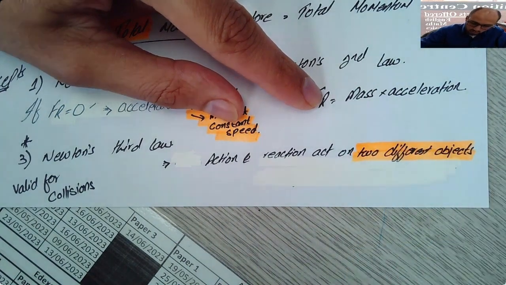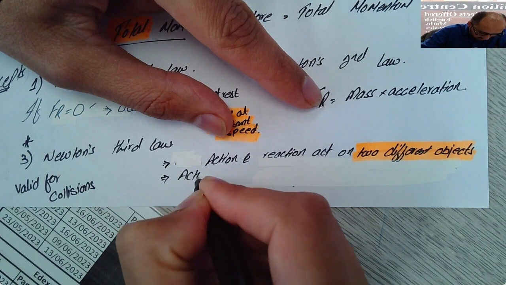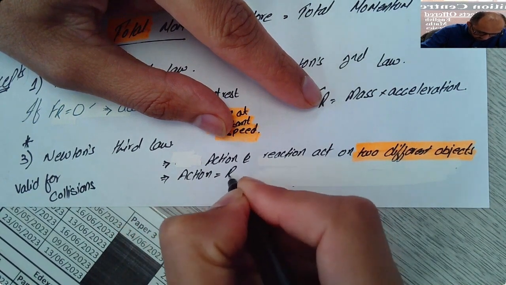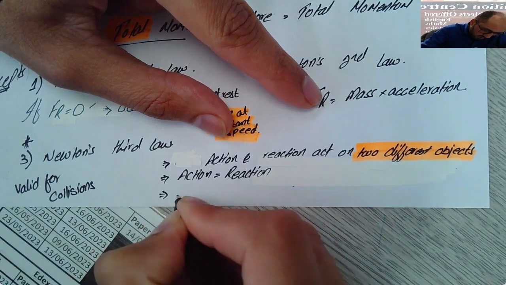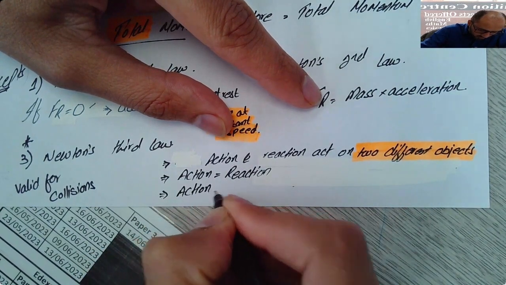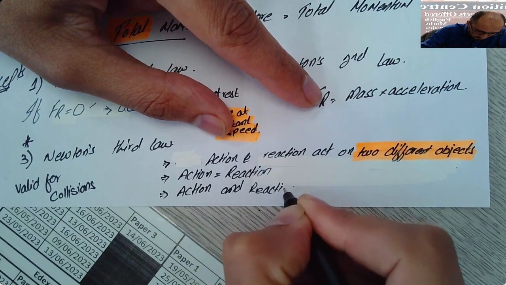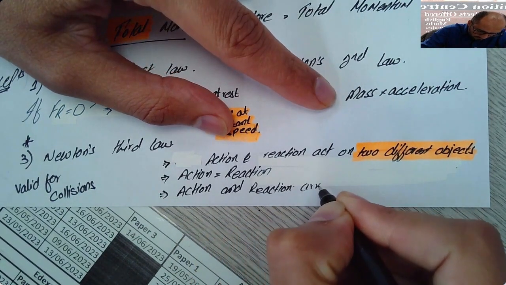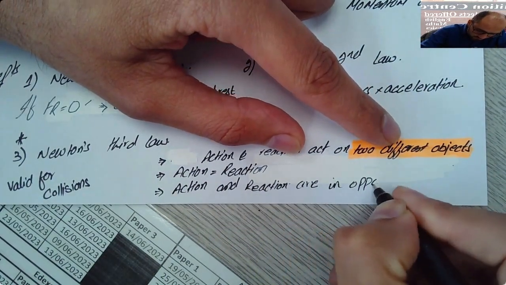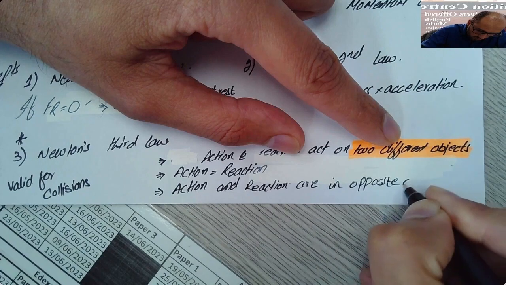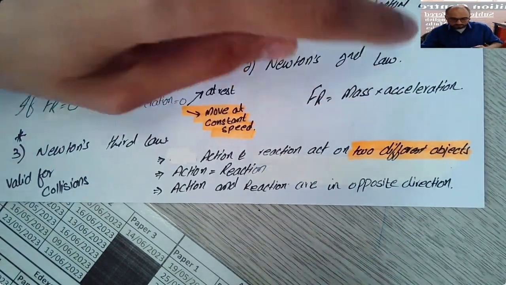Action and reaction act on two different objects. We need two objects, number one. Number two, action is always equal to reaction. And third one is action and reaction are in opposite direction. That's very, very important, right?